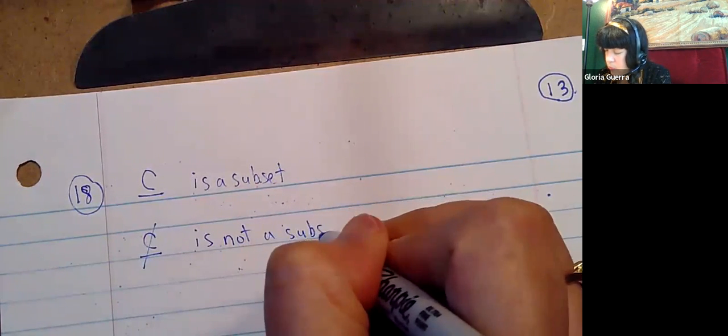Okay, so this means, for example, is a subset, and this means is not a subset.